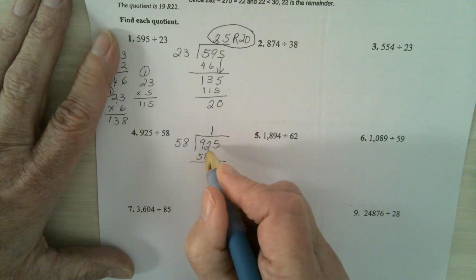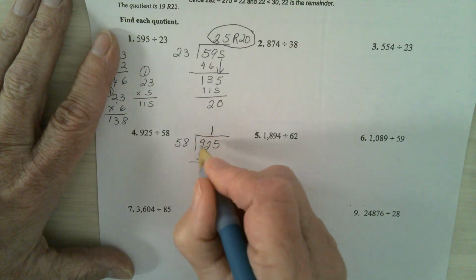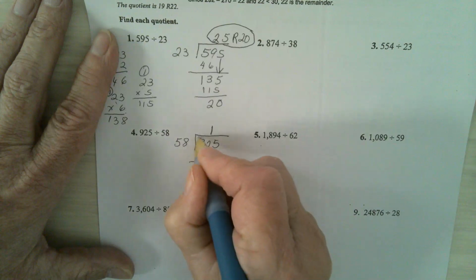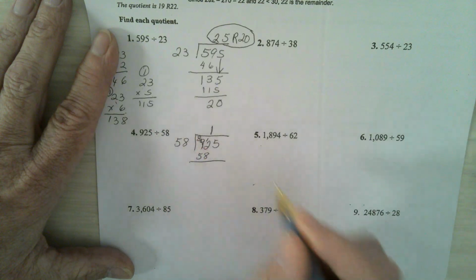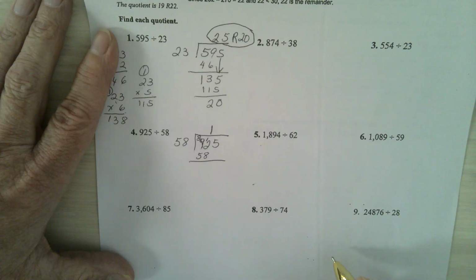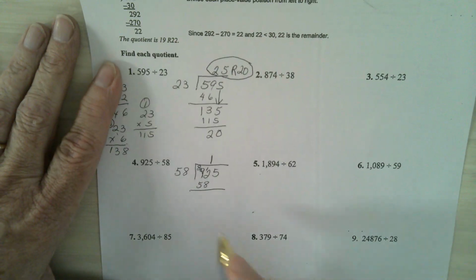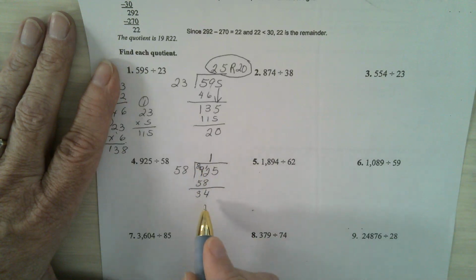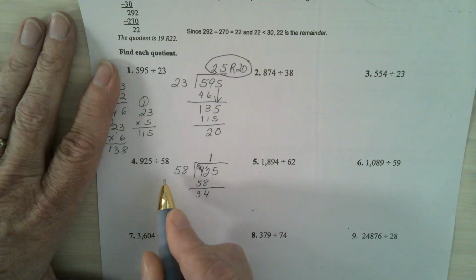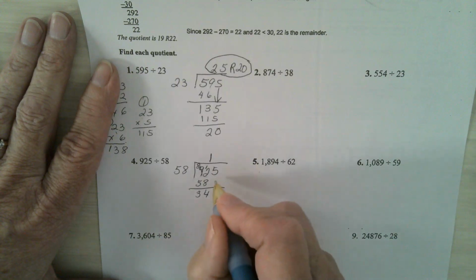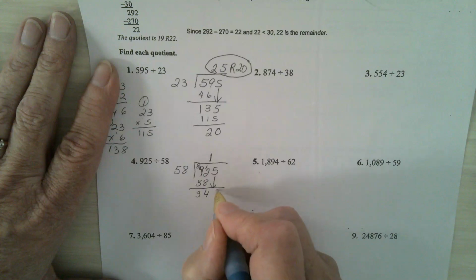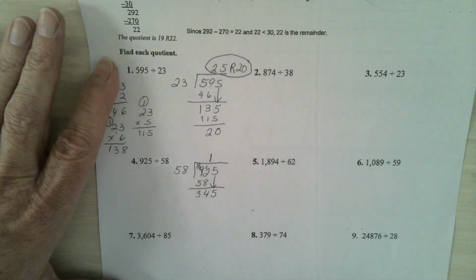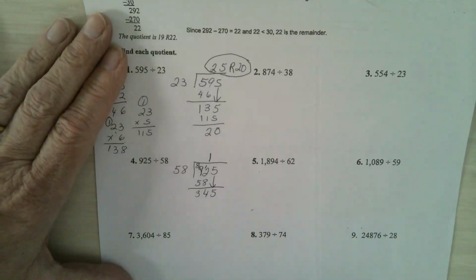Oh no, 2 cannot subtract 8. So we borrow from the 9, it turns into an 8, and that turns into a 12. 12 minus 8 is 4. 8 minus 5 is 3. Yep, 34 is smaller than a 58, so everything is good. Bring down the next number. How many 58s are in a 345?